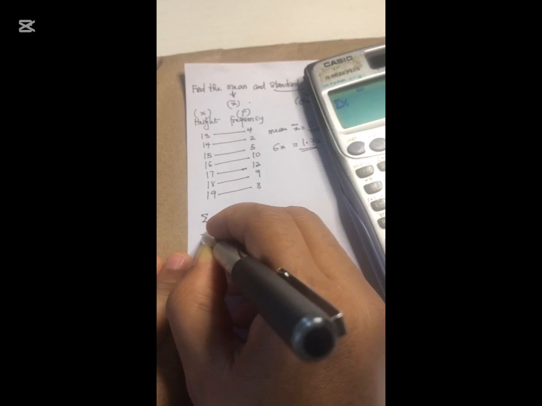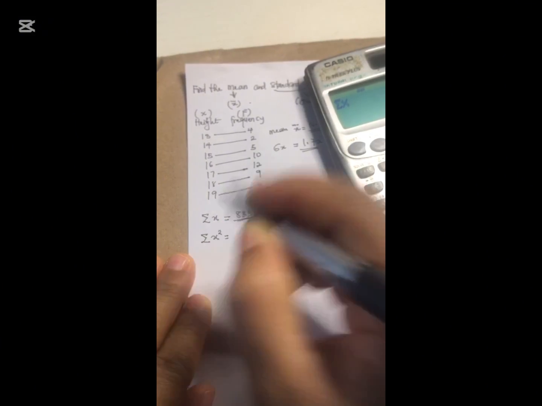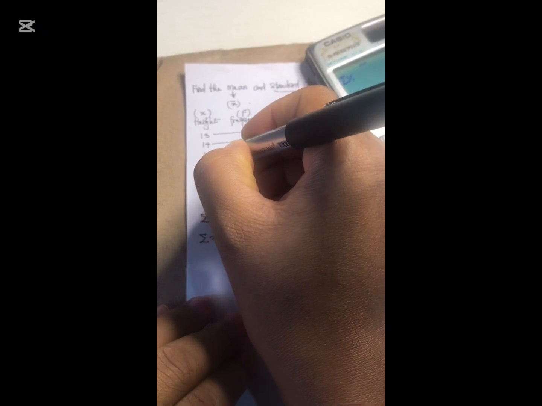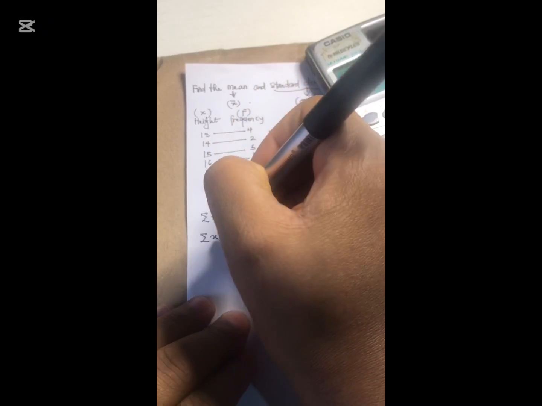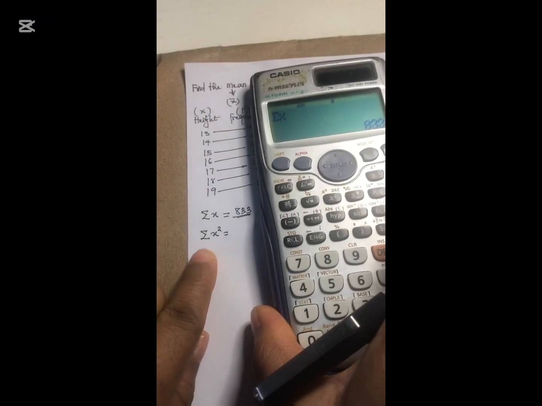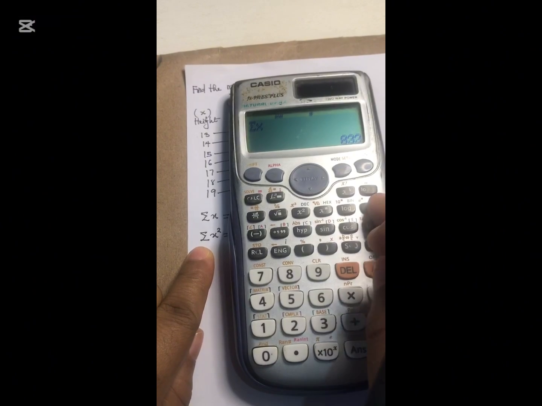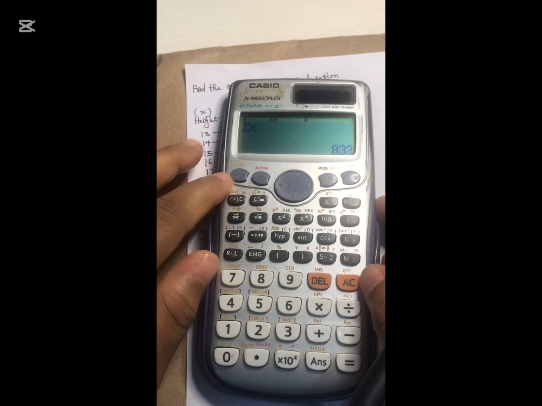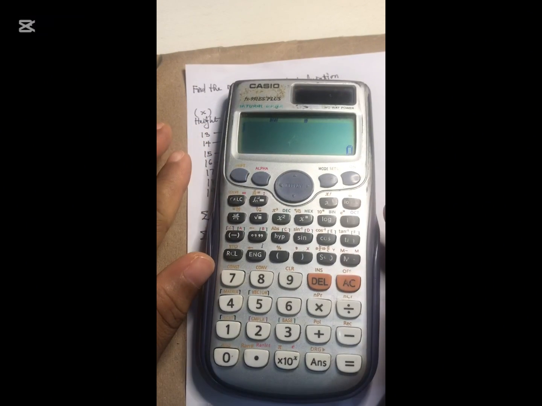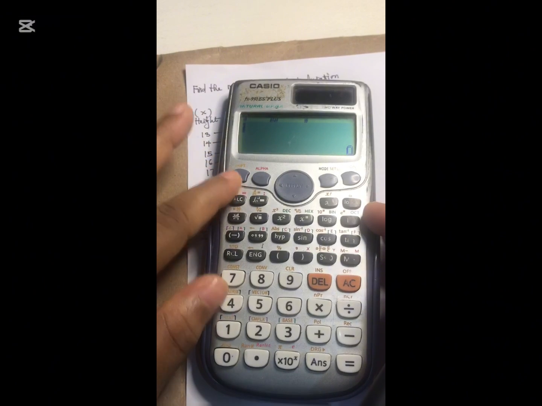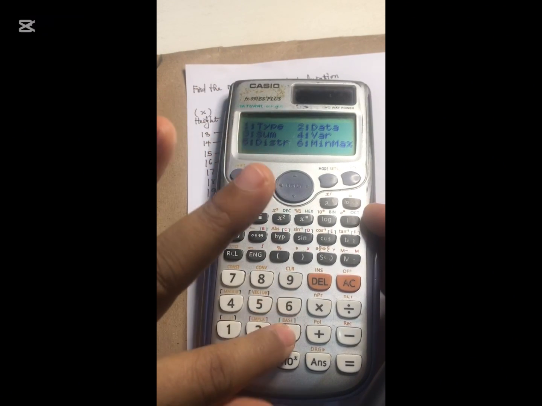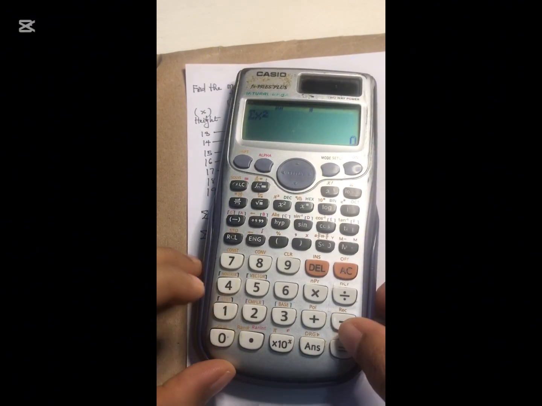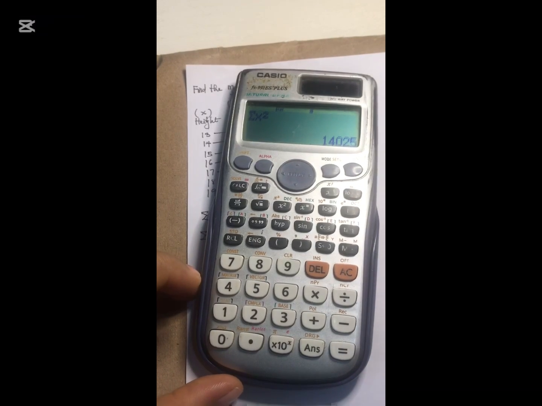Then if you want to look for the summation of the square of the height, that is 13 squared, 14 squared, 15 to the power of 2, 16 raised to the power of 2, 17 squared. If you want to square everything and add them up, this is the formula for it. So if you want to activate this, just click on your AC to clear the screen. So click on Shift 1, the sum, which is 3. So summation x squared, which is 1, then click on your equals to. That is 14,025.